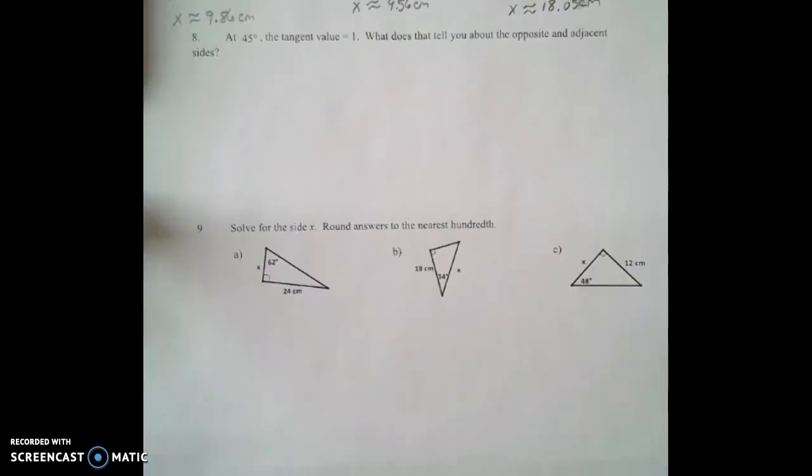Question 8 says that at 45 degrees the tangent value is equal to 1. What does that tell you about the opposite and adjacent sides?